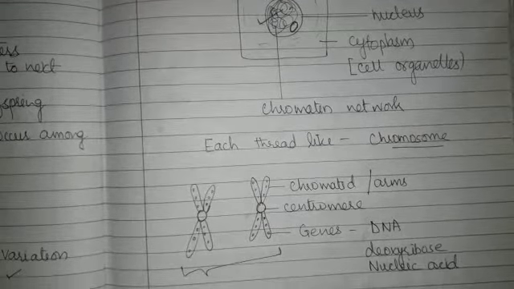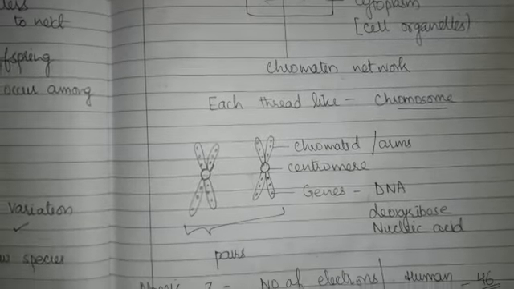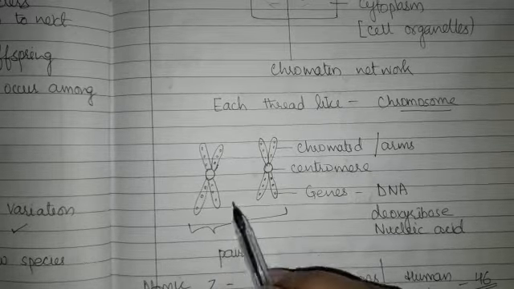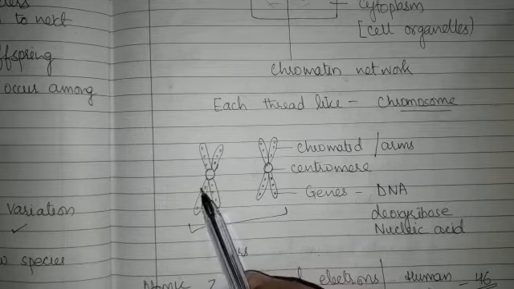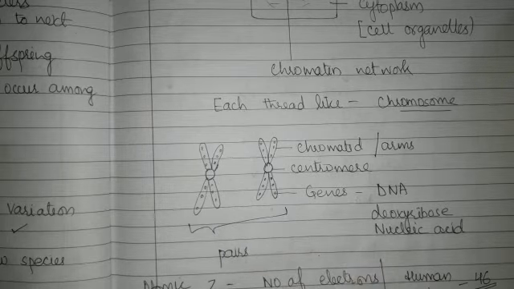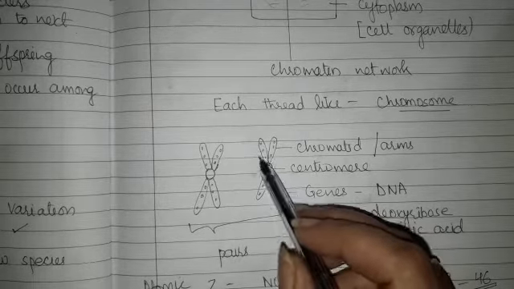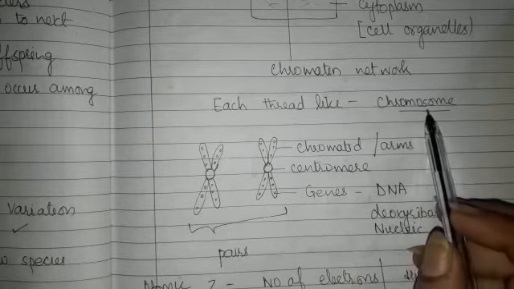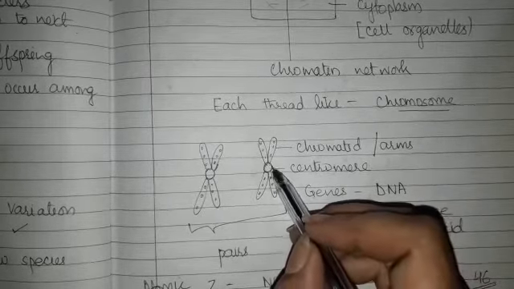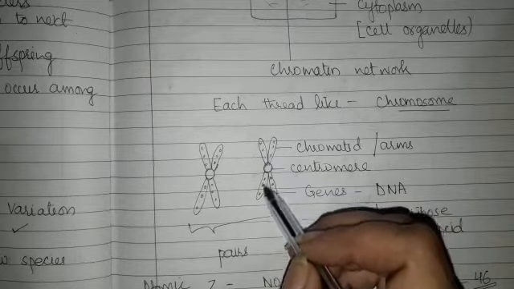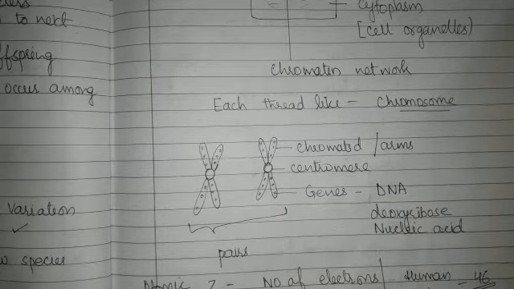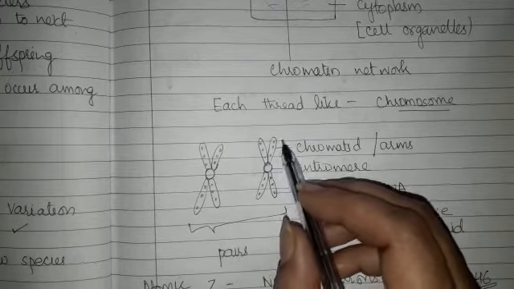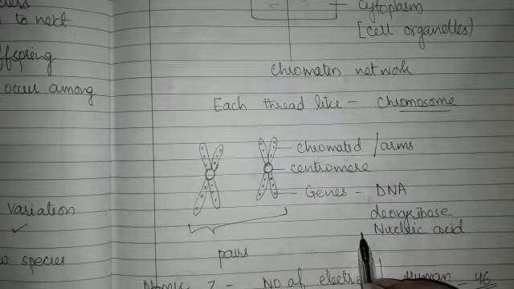Chromosomes in individuals exist in pairs. Means in a pair, the chromosomes are alike in all forms: their shape, their structure, position of the centromere, length of the chromatid, and genes located on them. What we have done? A chromosome consists of two basic parts. In the center, there is the centromere, and on the centromere, arms or chromatids are located. On chromatids, there are located genes, and genes are made up of a chemical, DNA.